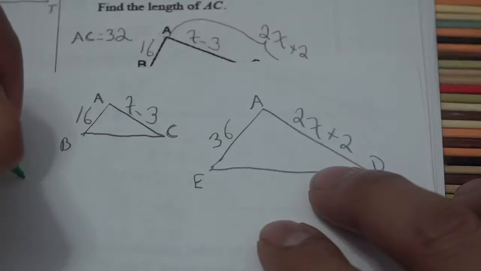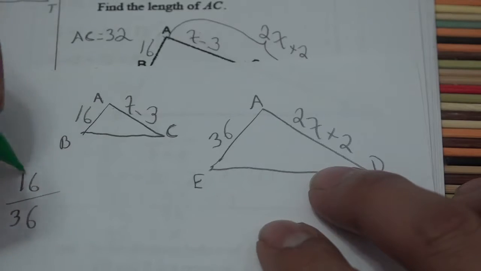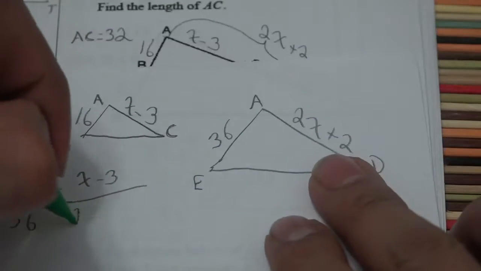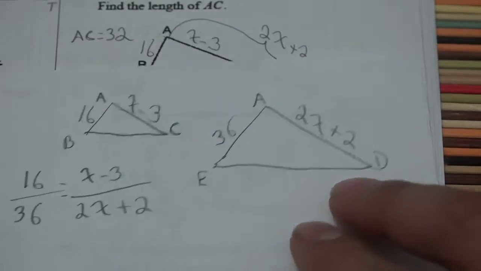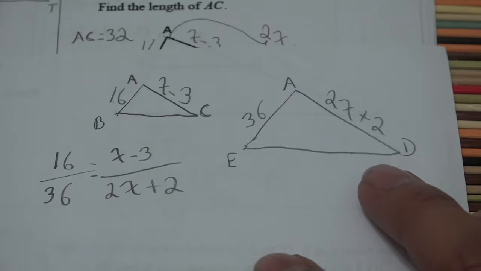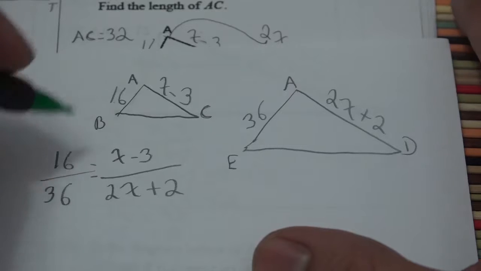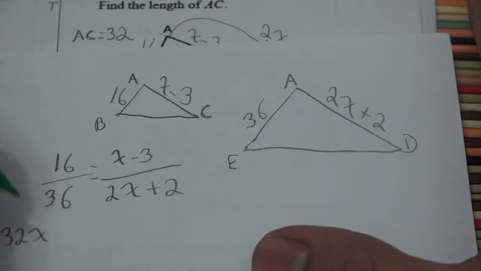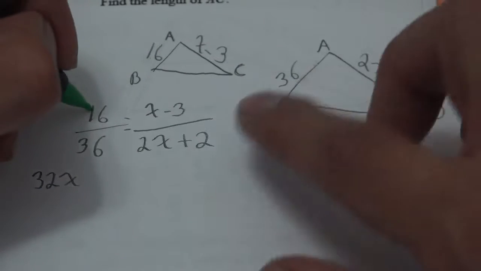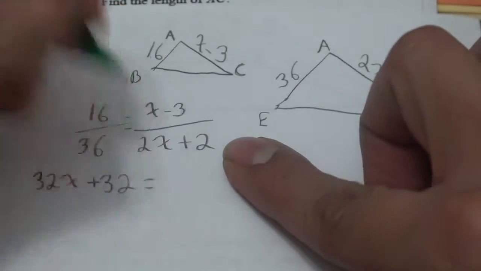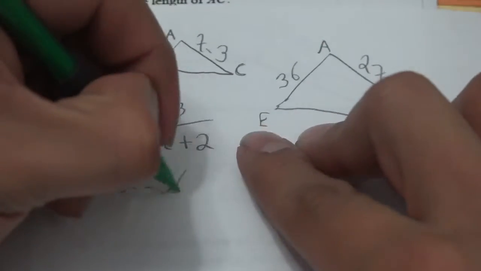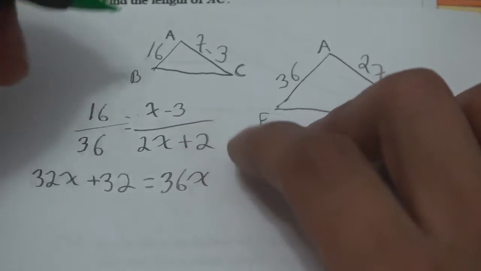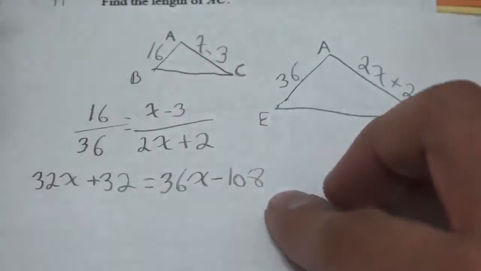So now, since I have the two triangles, all I have to do is compare corresponding sides. So I'm going to make my proportion. 16 over 36 is to x minus 3 over 2x plus 2. Now we're going to cross multiply. And now you'll see what's going on. So 16 times 2x is 32x. 16 times 2 is 32. Now 36 times x is 36x. And 36 times 3 is 108. So this is minus 108 because it's negative.